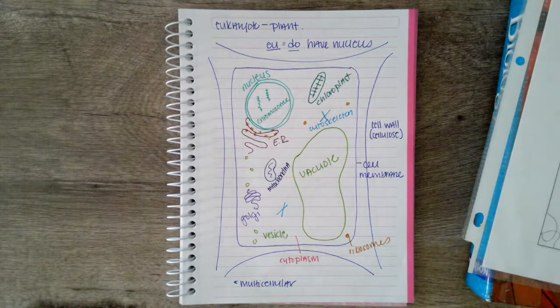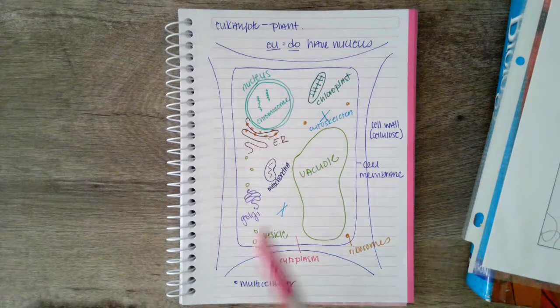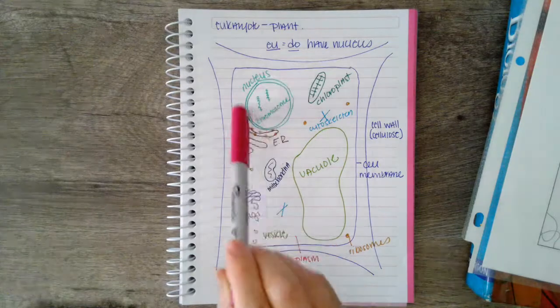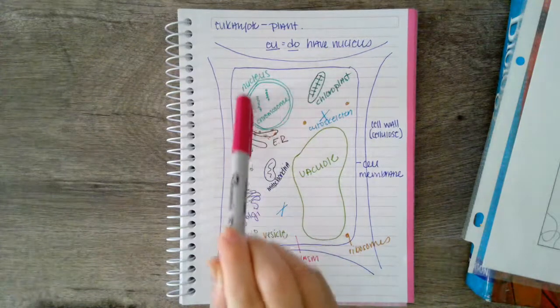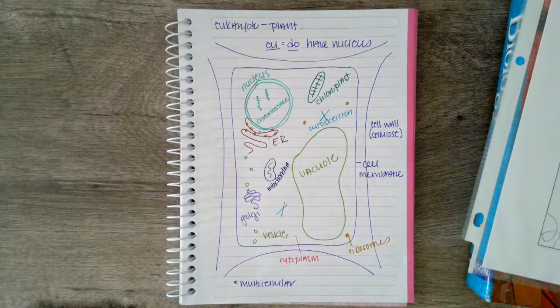So let's start at the beginning over here with the nucleus. Inside the nucleus, we have our chromosomes. Chromosomes are the DNA, they're the blueprint, they control the cell, right? Now, outside of that nucleus, we didn't label it here, but we did in the animal cell, there is a nuclear membrane. And remember, this membrane has little pores, just like your skin has pores.